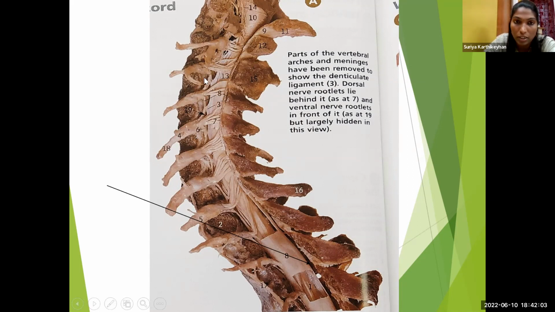And these are the nerve rootlets arising from the spinal cord. It is forming the spinal trunk. Okay. Trunk of spinal nerve. These are all called spinal nerves.